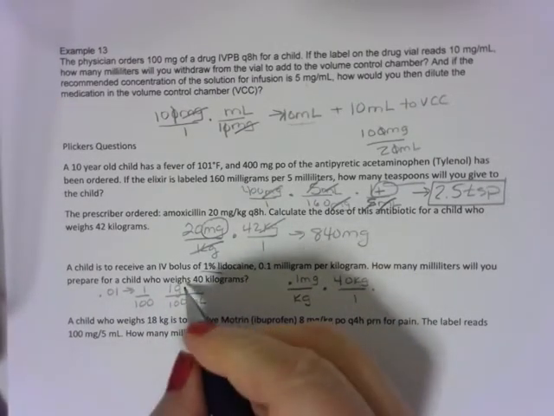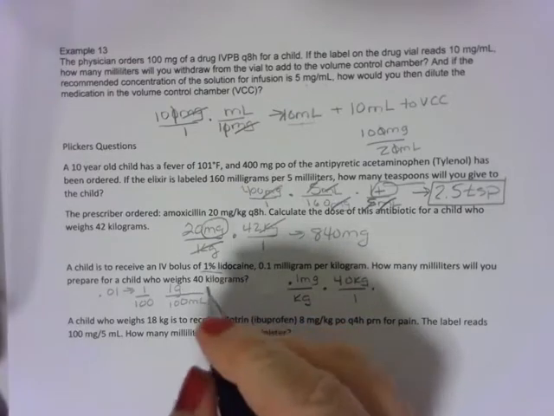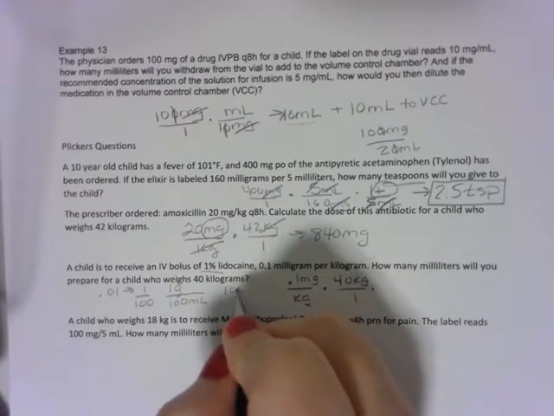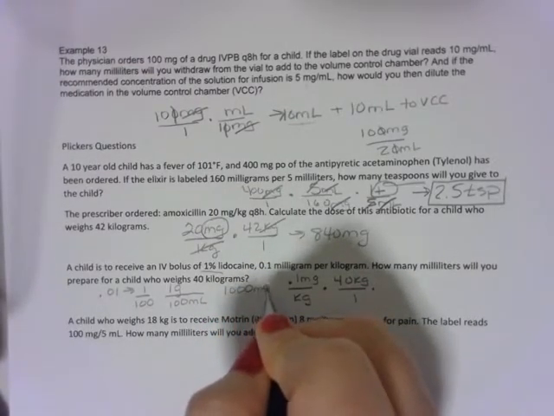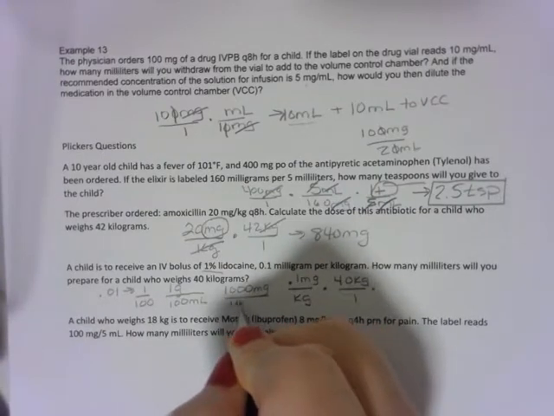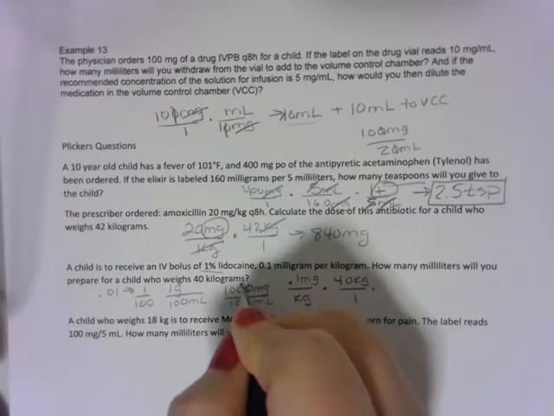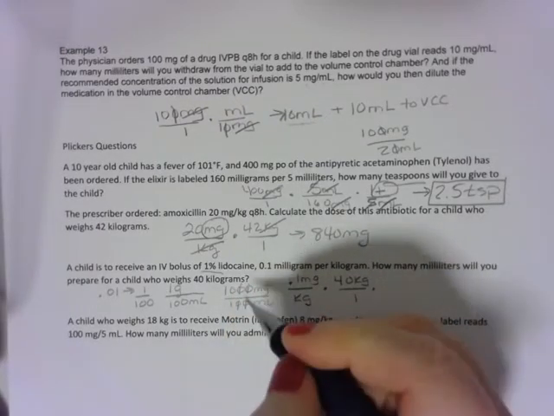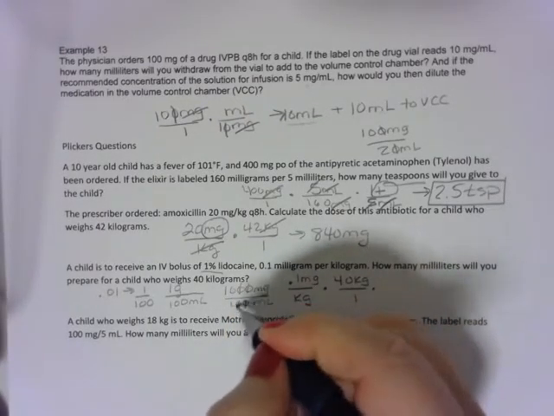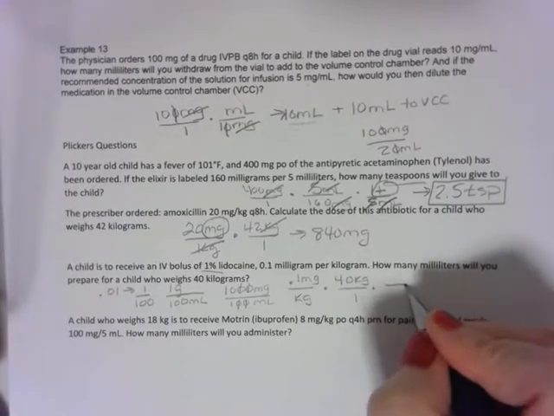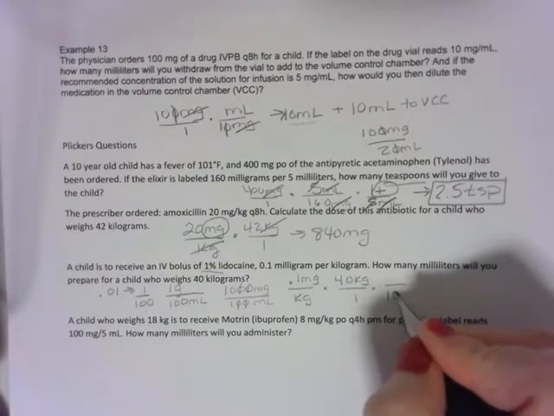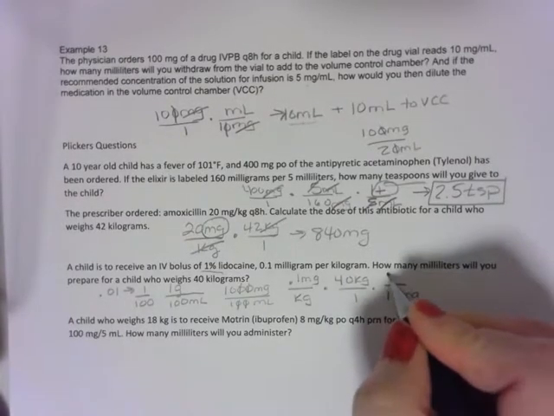I'm going to change this to milligrams, so I have 1,000 milligrams over 100 milliliters. And when I simplify that down, I get 10 milligrams per ml. 10 milligrams per 1 ml.